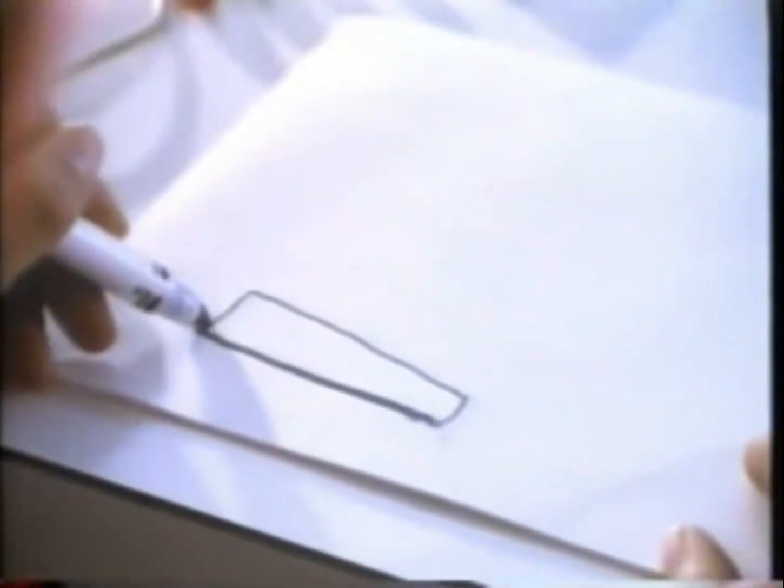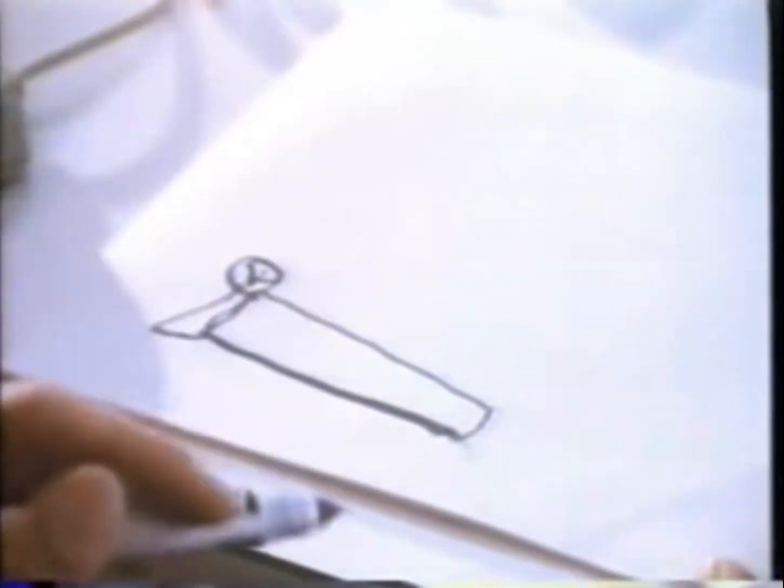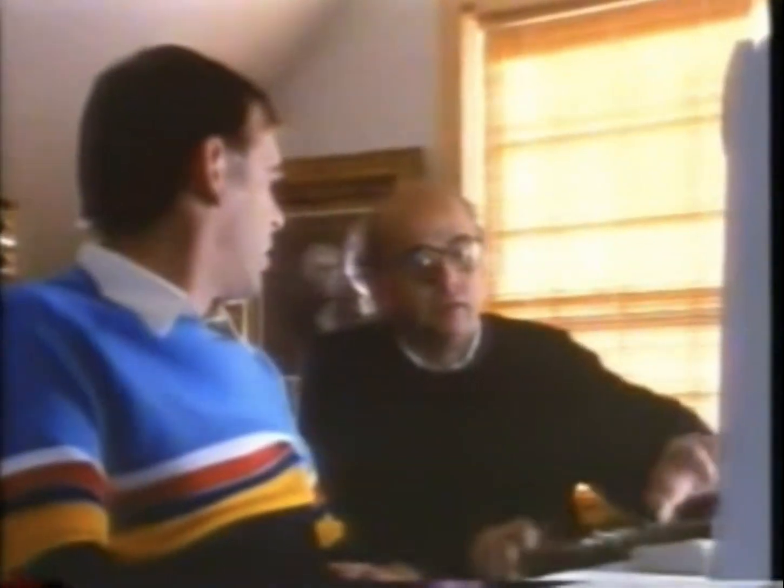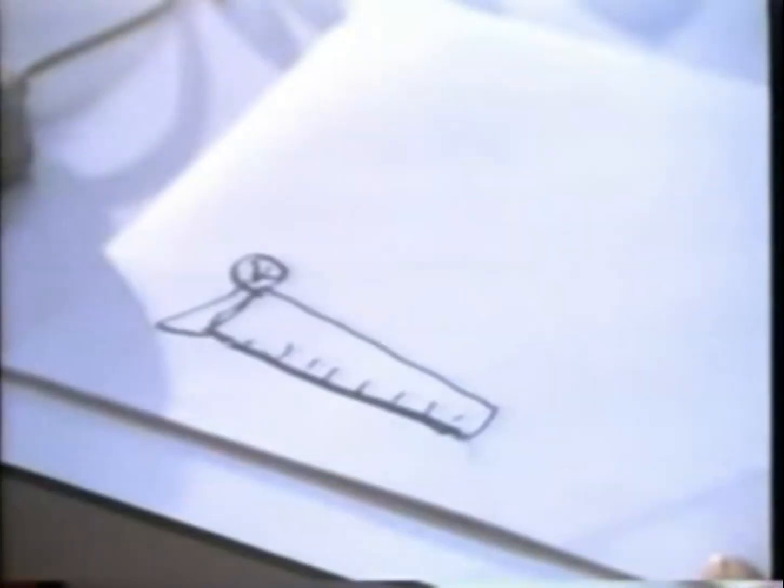Just let it go. It's nice. What's that? Saw. Yeah. What'd you see? Hammer. What'd you draw that for?